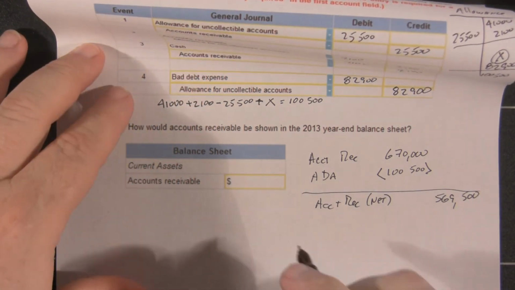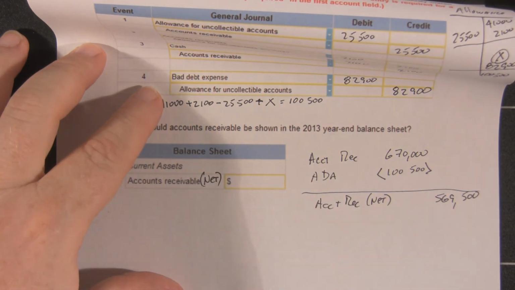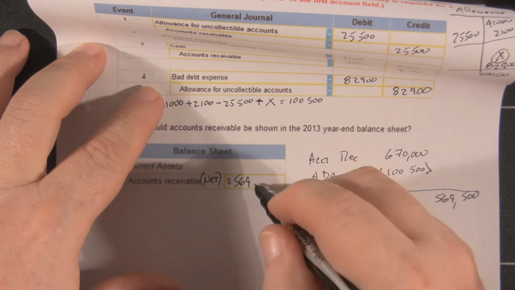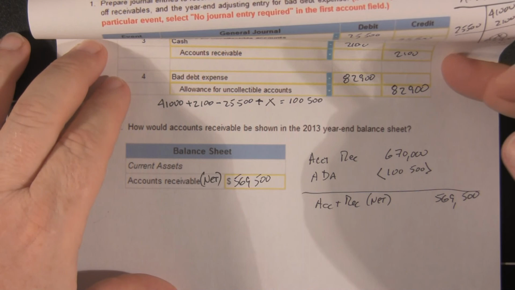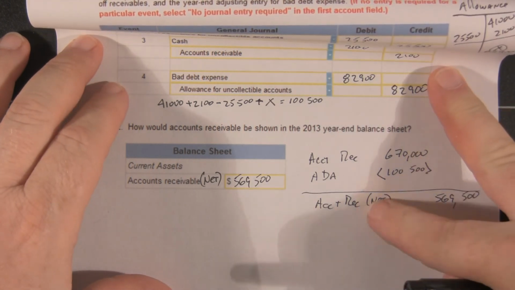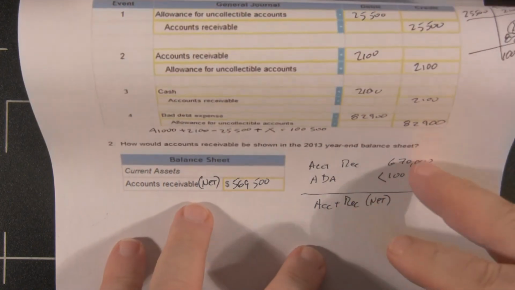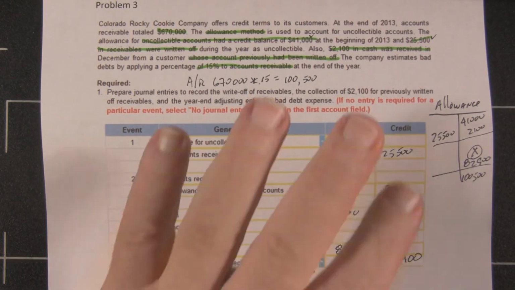Or you could simply say accounts receivable at net 569,500. Either would be acceptable. This method is a little more old school. This method is more modern. Both are accepted. Okay, good to go.